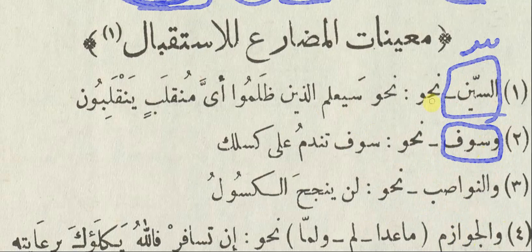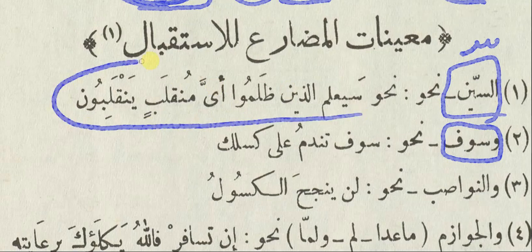So here is an example like سيعلم الذين ظلموا أي منقلب ينقلبون. In the grammar books, you will see the examples from the Quran used a lot, because it's the main source of the grammar rules, because of how it is preserved.